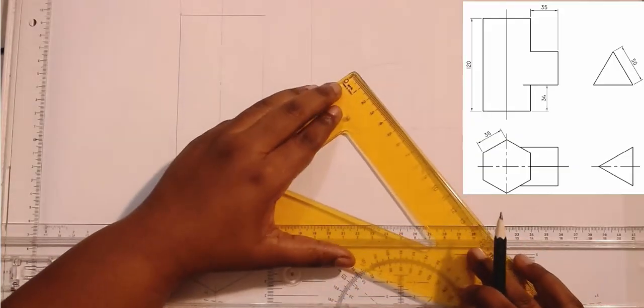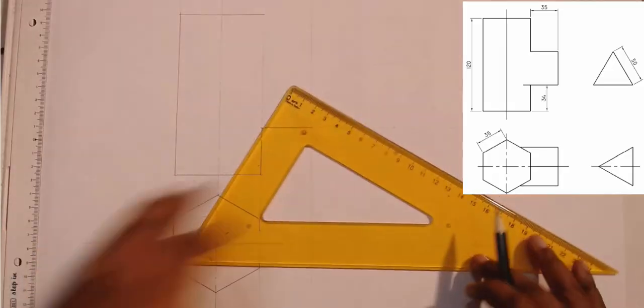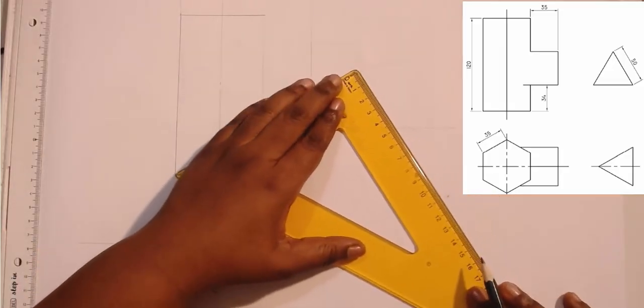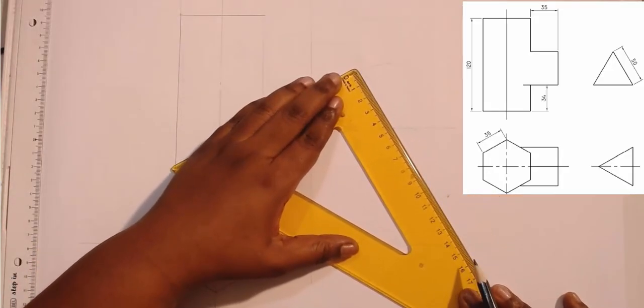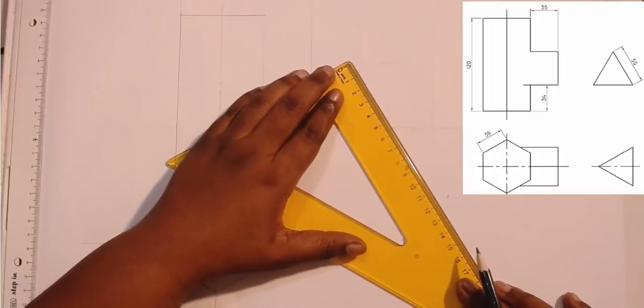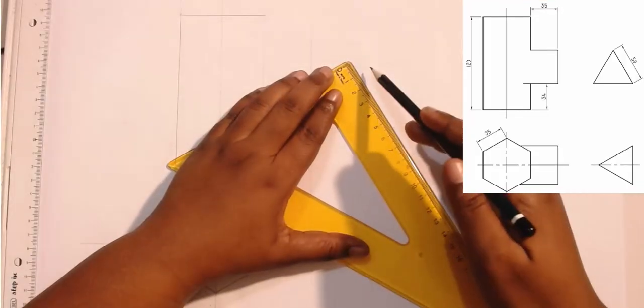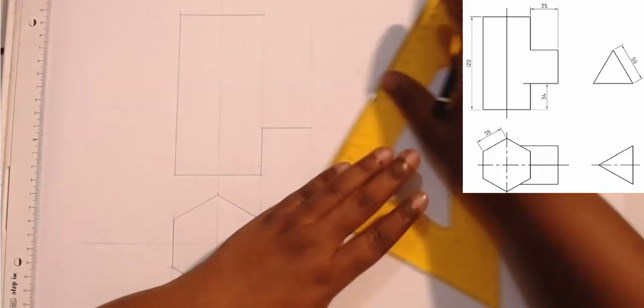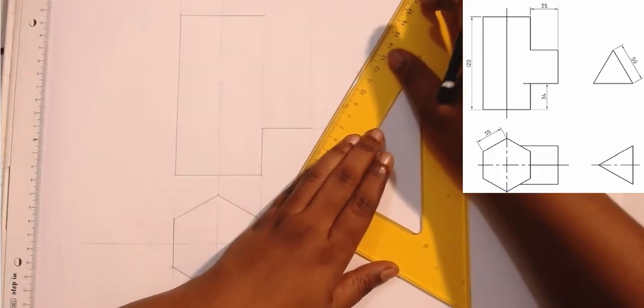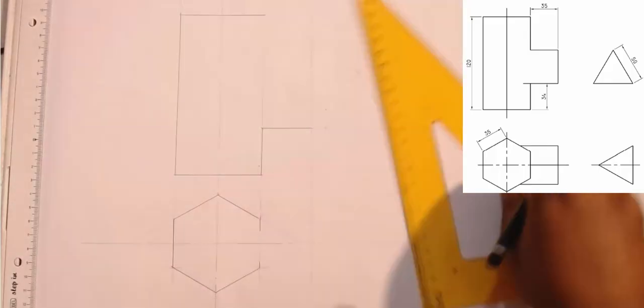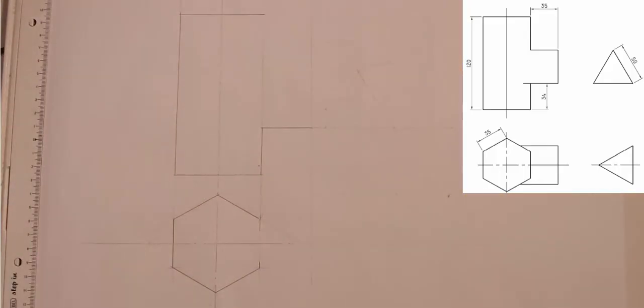Now let's see. Of course, there today will be 50. Yep, will be 50 as well. So I join my points together.